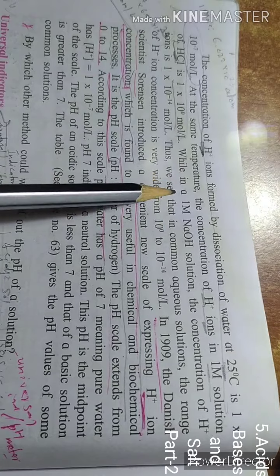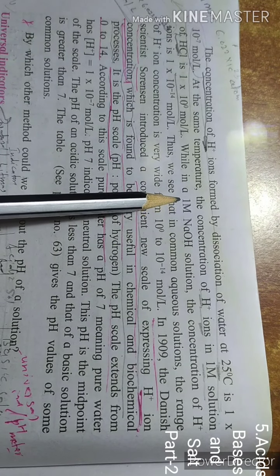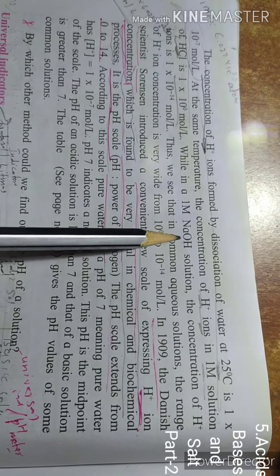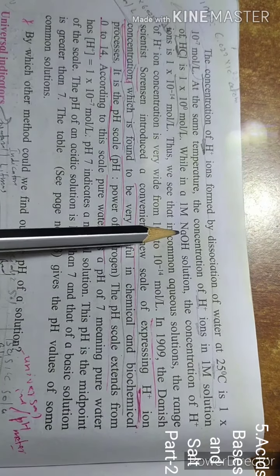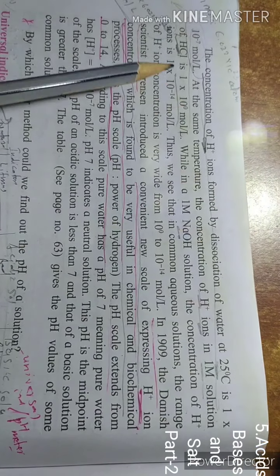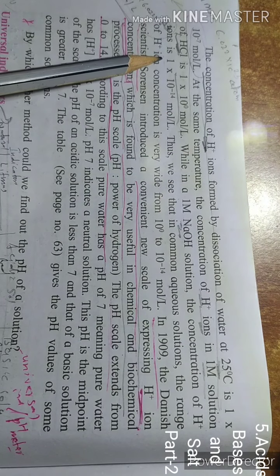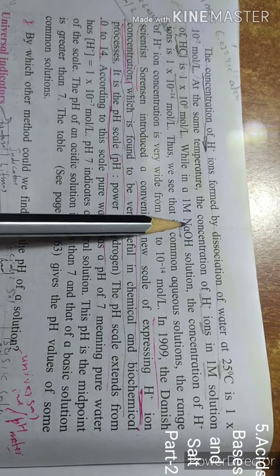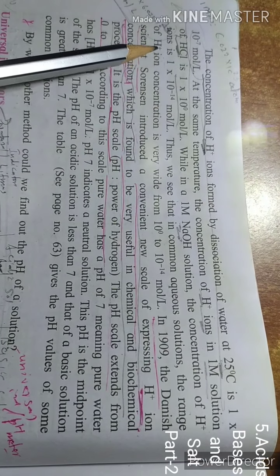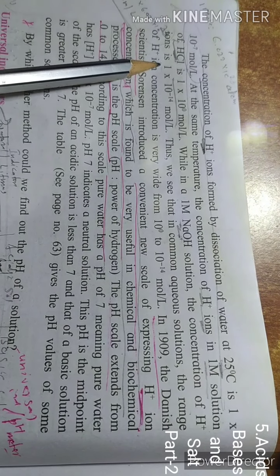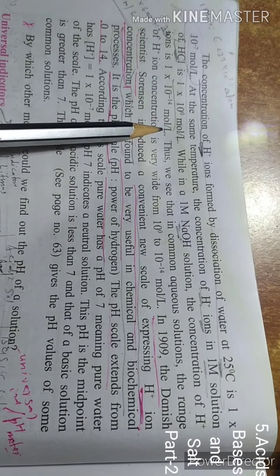But at the same temperature, if you talk about sodium hydroxide, the concentration of OH- ions is 1 × 10^-14 mole per liter.